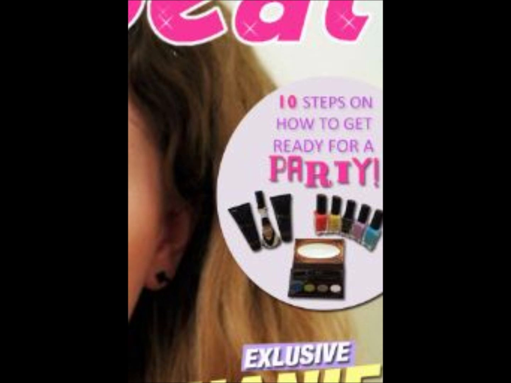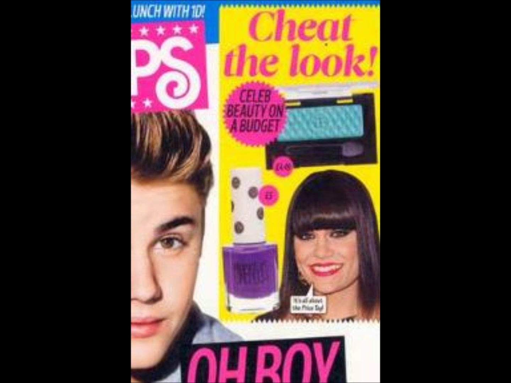I used shapes from Microsoft Word such as stars and love hearts. I used these because they will appeal to my target audience as they are stereotypically girly. I also used a circle tool where I put the 10 steps on how to get ready for a party. I took my own pictures for makeup, nail polish and perfumes to put onto it so that it connotes what girls like to wear. I also got this idea from a Top of the Pops magazine where it says cheat the look.